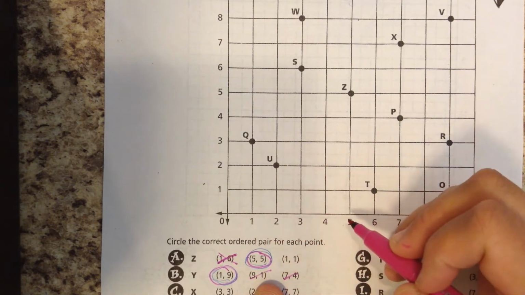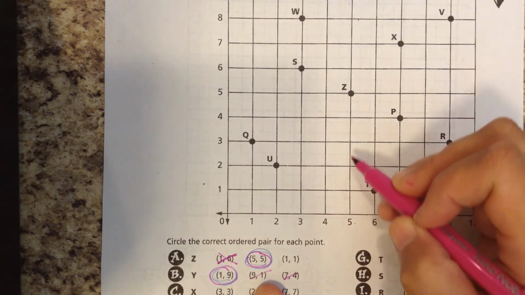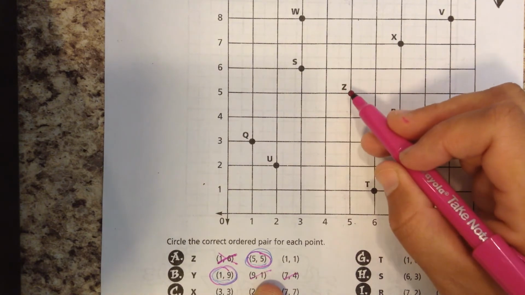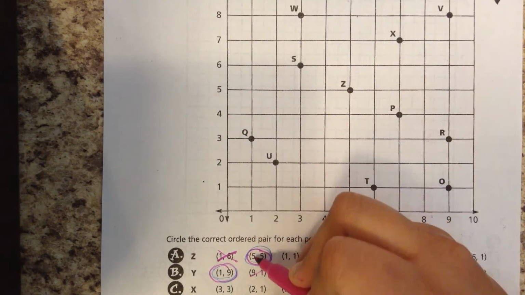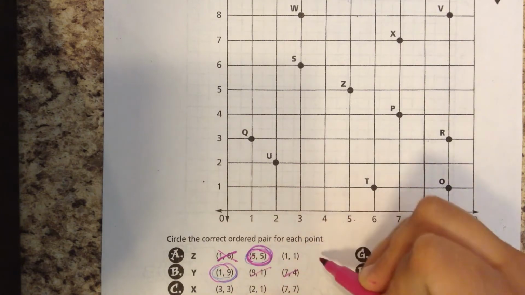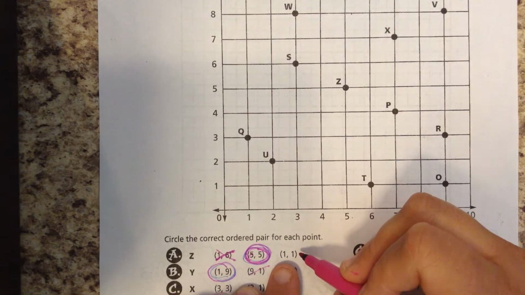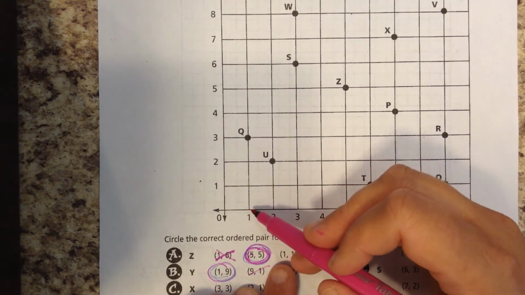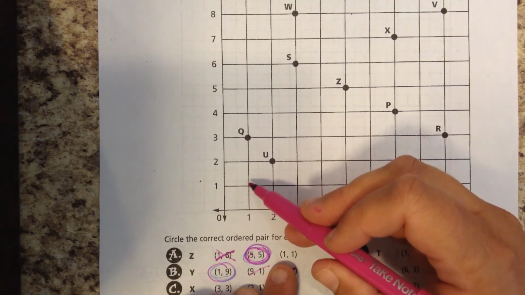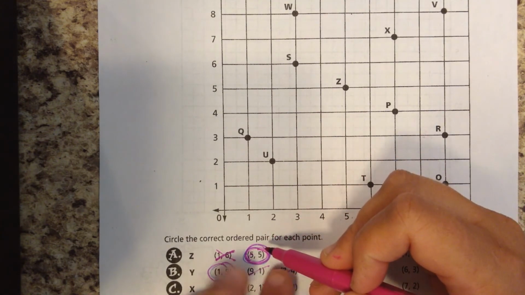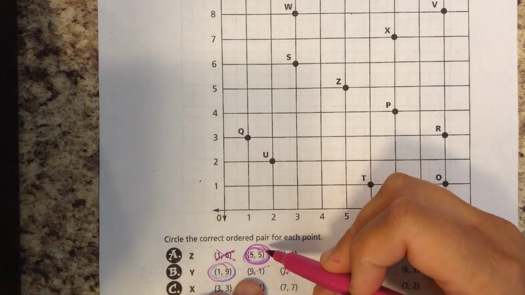Go find 5 on the x-axis, then 5 on the y-axis. Well, there's Z, and it's plotted there, so yes, this is the correct ordered pair. Let's check this one just to be sure. 1, 1. Nope. Z is not plotted there. So that is the only correct ordered pair.